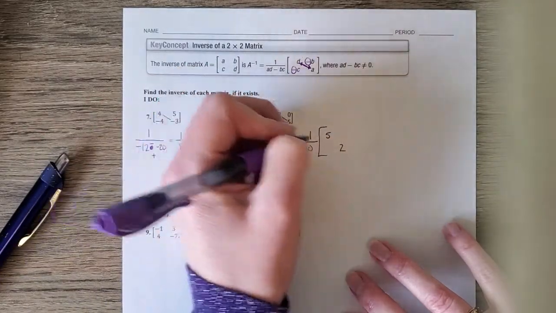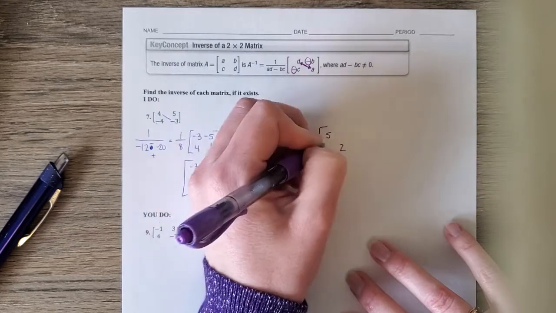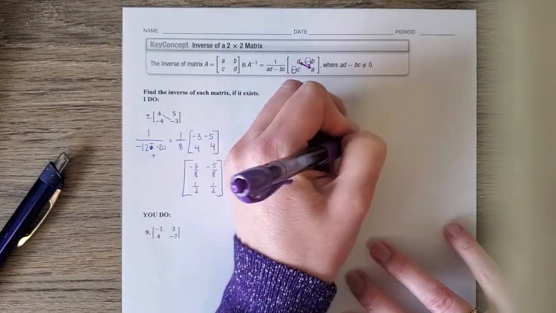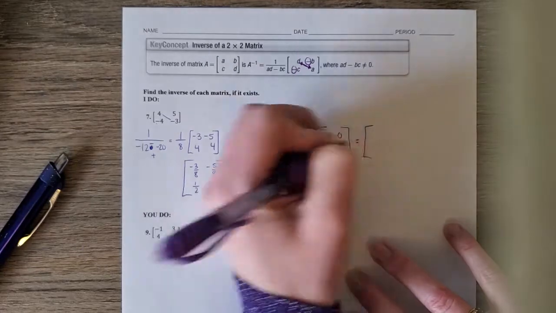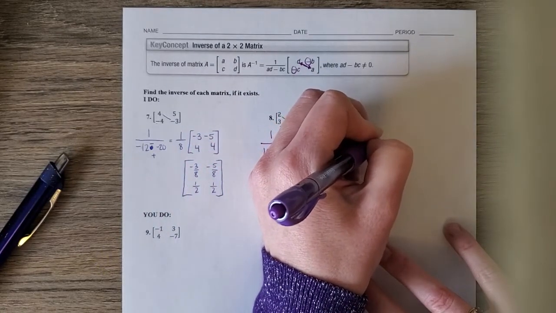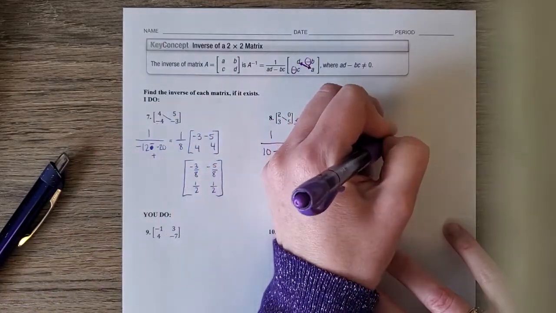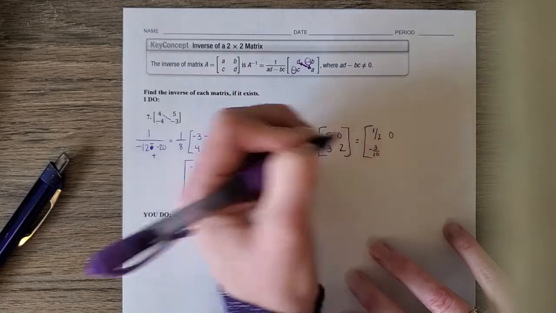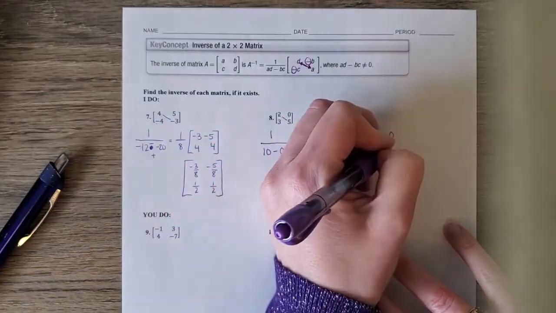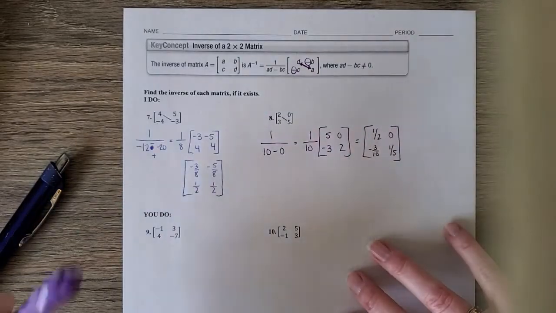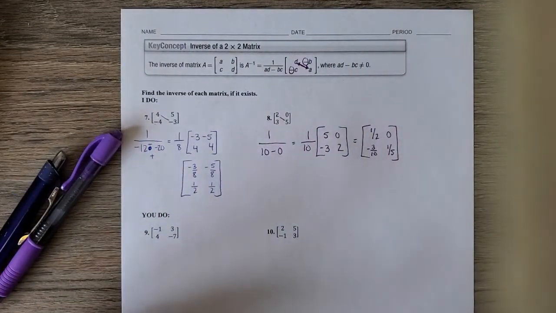Make the other two negative, so 3 made negative is negative 3, 0 made negative is still 0. Then we multiply. 1/10 times 5 is 1/2. 1/10 times 0 is 0. 1/10 times negative 3 is negative 3/10. And 1/10 times 2 is 2/10 or 1/5. And there's our answer.